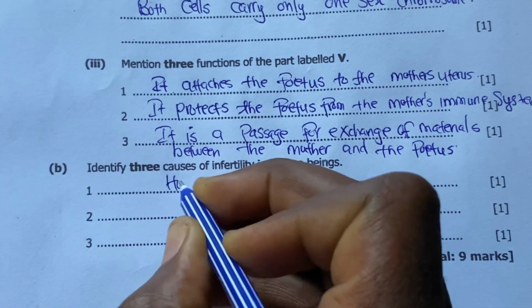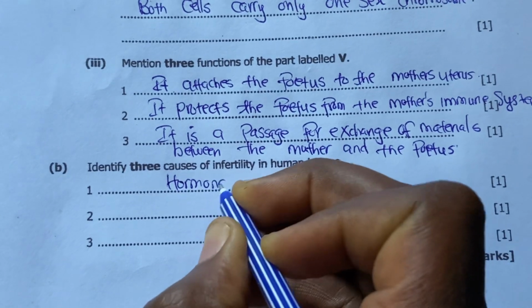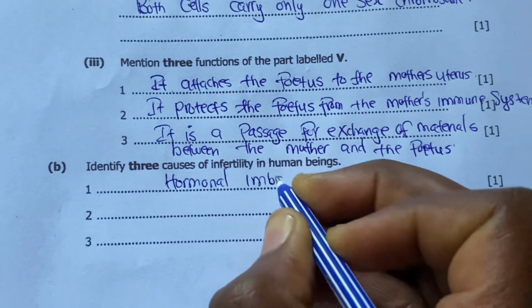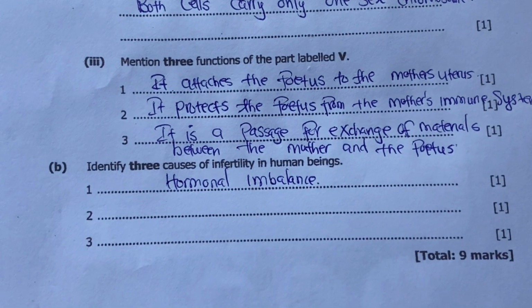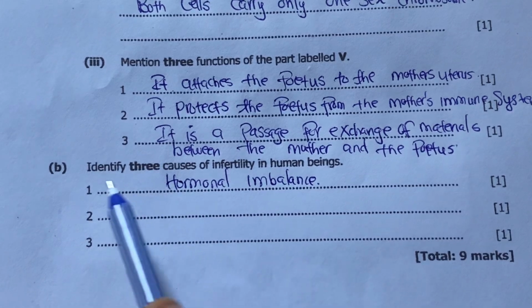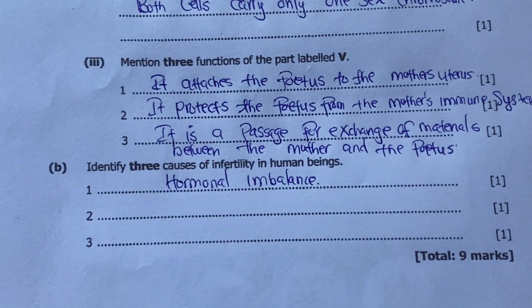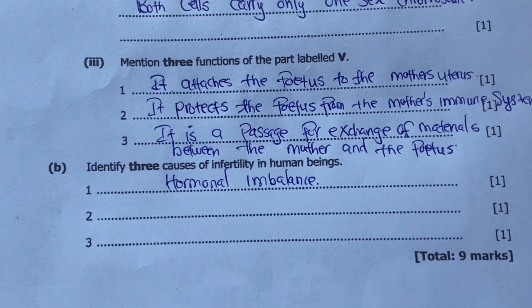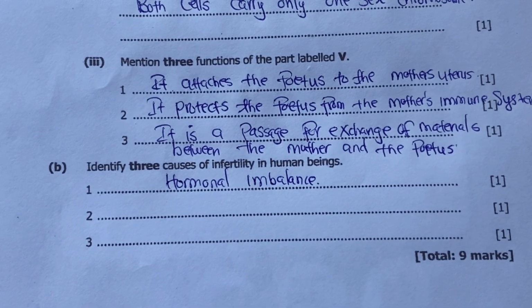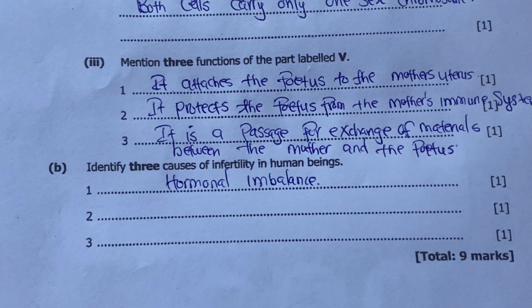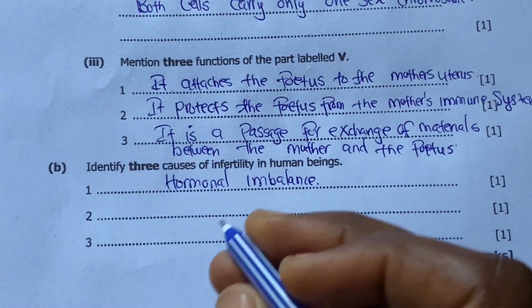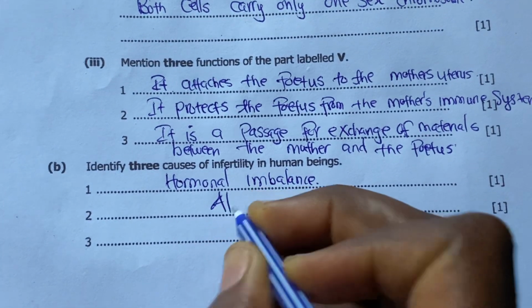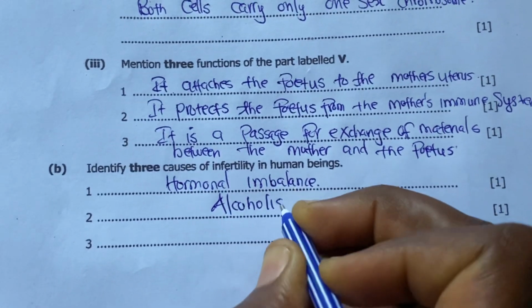First, we can talk about hormonal imbalance. Hormonal imbalance is one of the causes of infertility in human beings. Since the question just says identify, we're not supposed to explain anything. Also, there are environmental or personal life aspects that can contribute to infertility, and such can include smoking or alcoholism. So we can also talk about alcoholism.